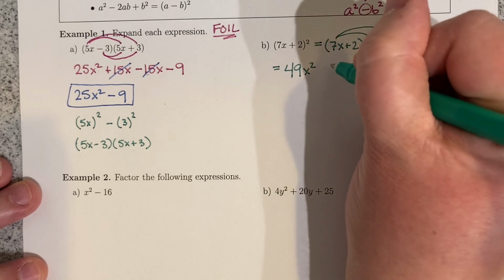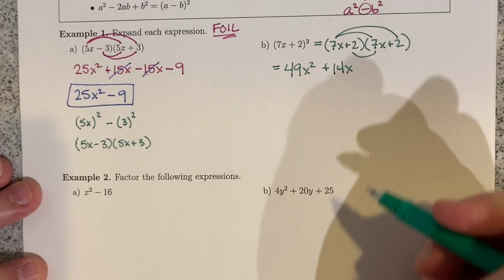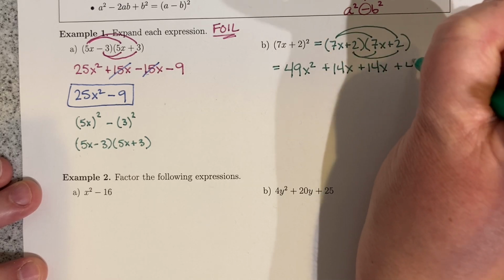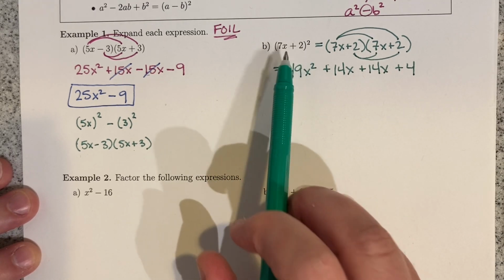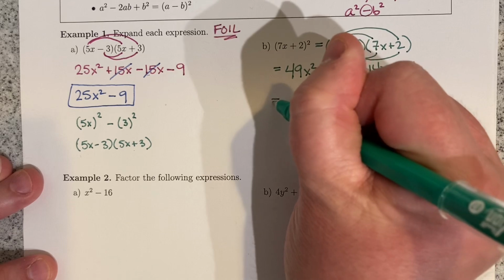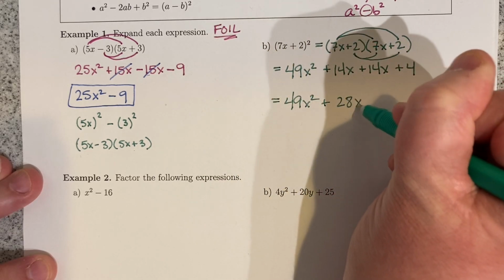7x times 2 is plus 14x. 2 times 7x is another plus 14x. And then 2 times 2 is plus 4. So we do get the 7x squared and the 2 squared, but there's always this middle piece happening. In this case, it's 49x squared plus 28x plus 4.